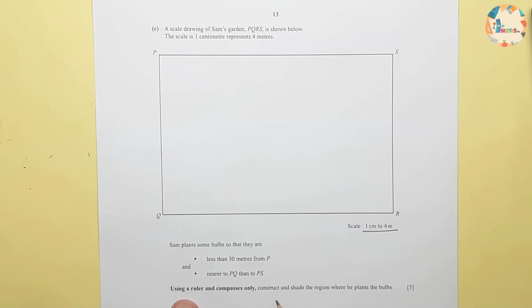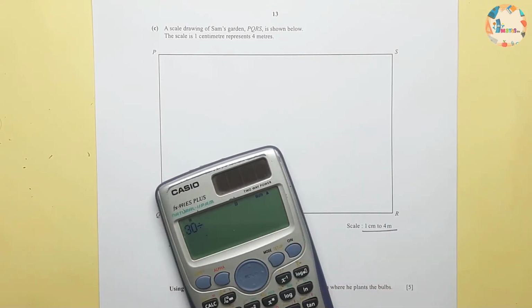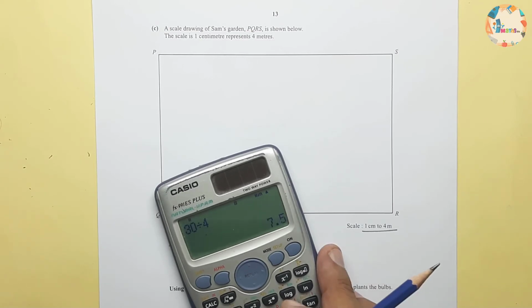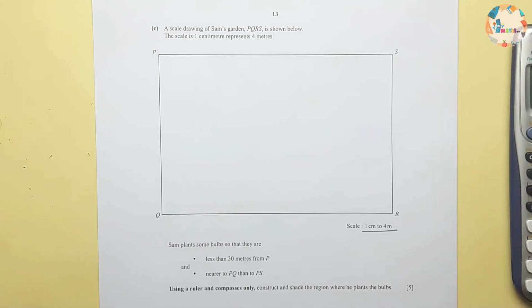Sam plants some bulbs so that they are less than 30 meters from P. So 30 divided by the scale, which is 4. So 30 divided by 4 will be 7.5. So we have to open this one as 7.5 and make an arc.